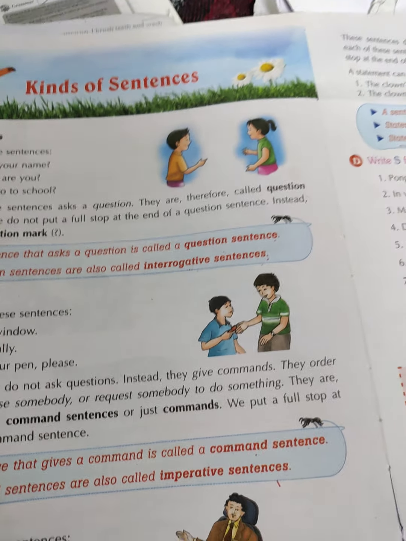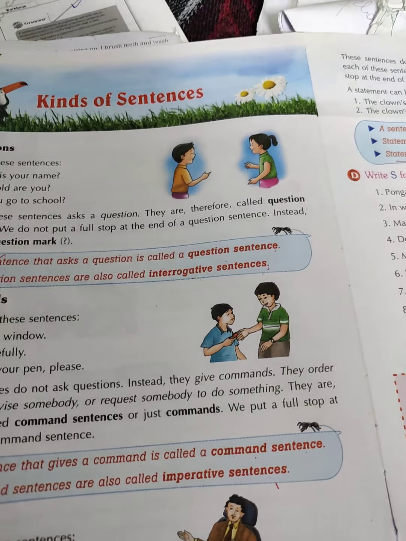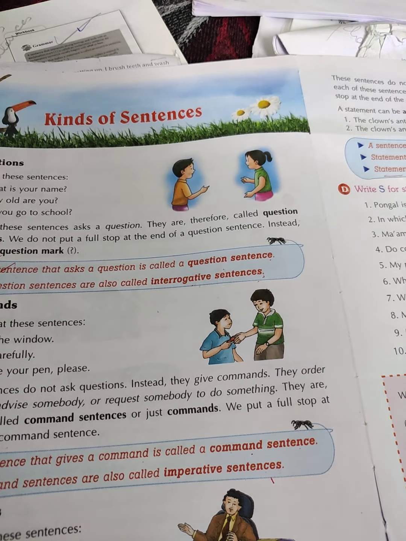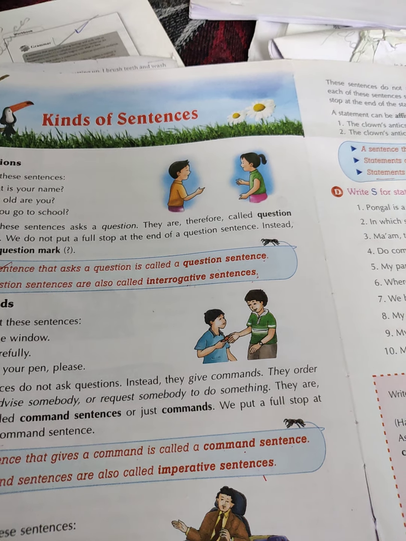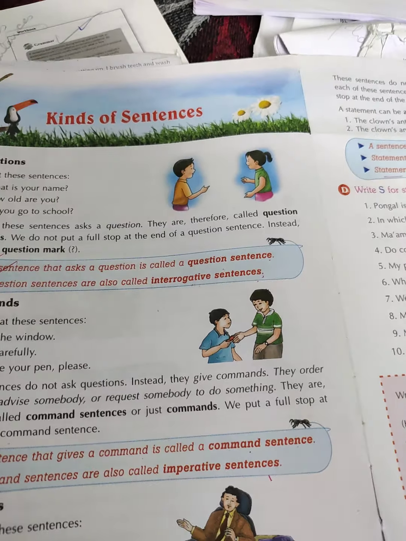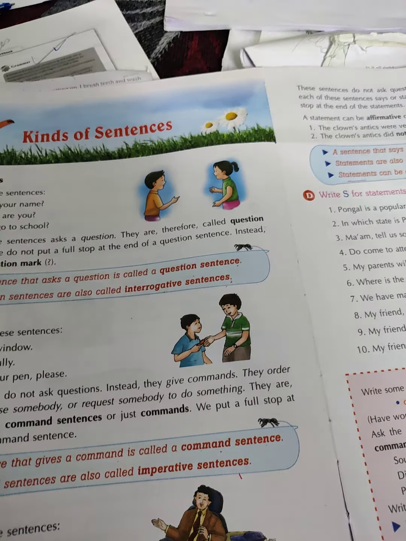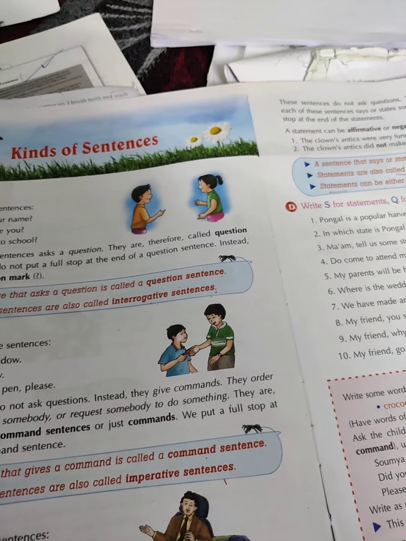In interrogative sentences: what is your name? How are you? With a question mark. Then exclamatory: what a picture! And then there is an exclamation mark. How beautiful! After that an exclamation mark is there.